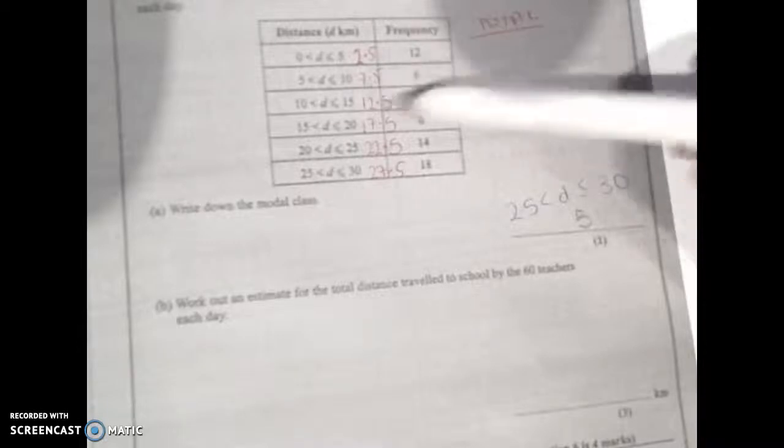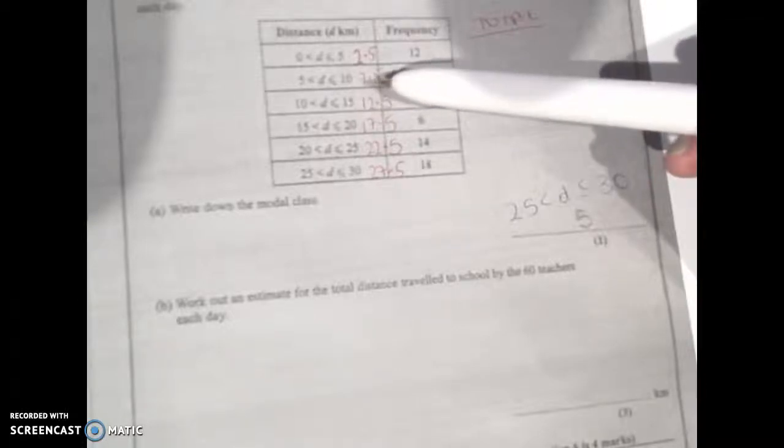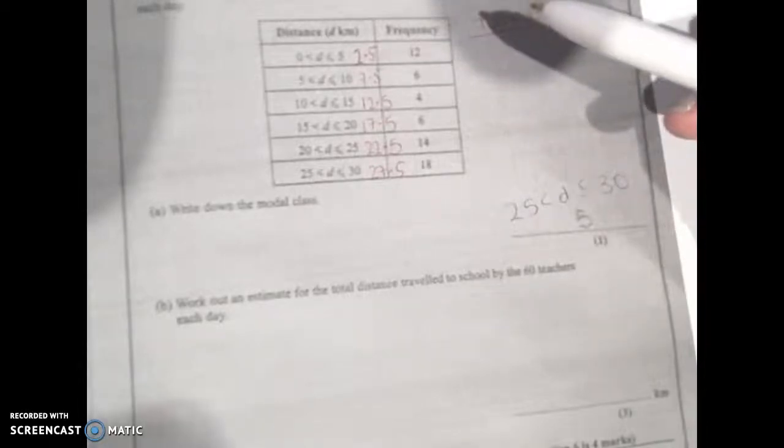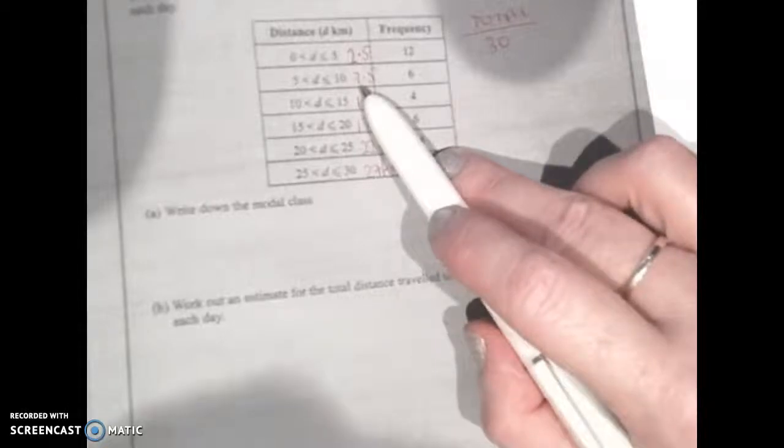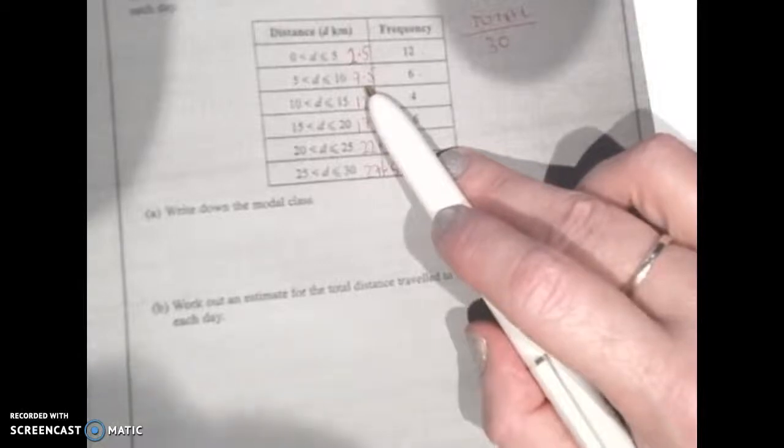So if I wanted to work out the total for them, I would say, well, how would I work out their total distance for these 12 people? Well, if each of them lived 2.5 away, all I would be doing would be 2.5 times 12, which gives me an answer of 30. So their distance is 30. These next 6 teachers all live 7.5 away, so I'd just be doing 7.5 times 6. That gives me an answer of 45 kilometres in total.